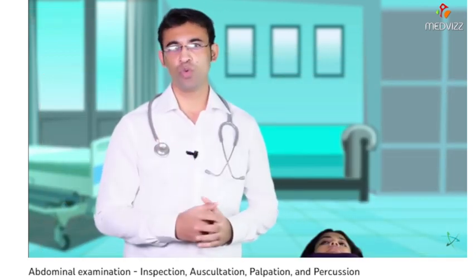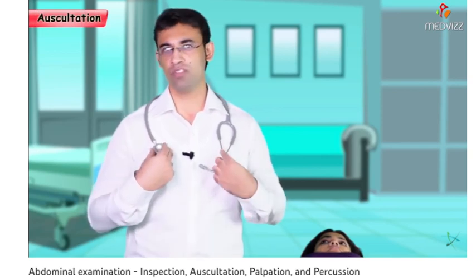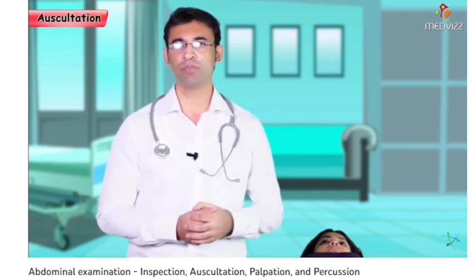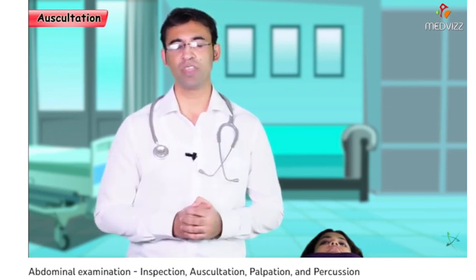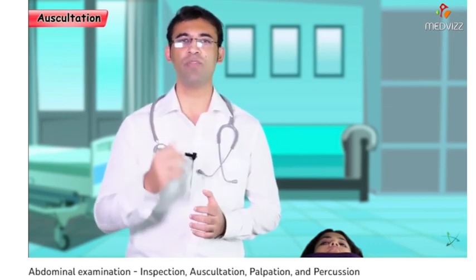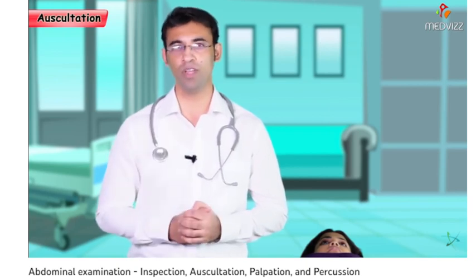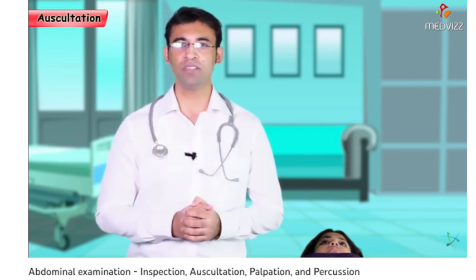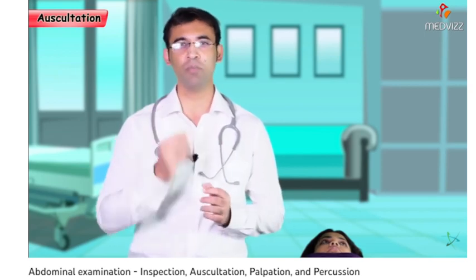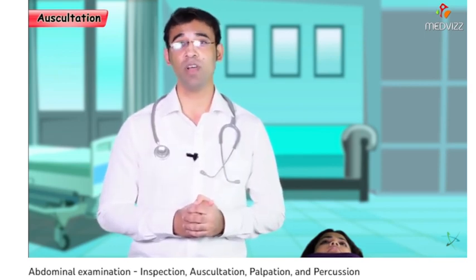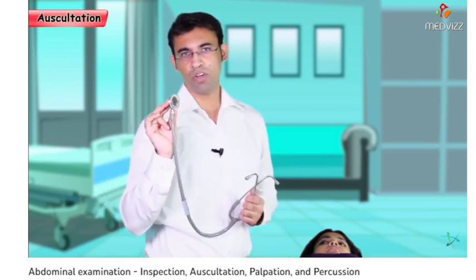And now I want to do auscultation with the help of my stethoscope. I want to listen to the bowel sounds. And we do not have to rush here. We have to wait because after every 5 to 10 seconds we can hear one bowel sound. And we have to wait. Suppose we are staying there for more than 2 minutes and we do not hear any bowel sound, then we can classify it as a silent bowel. I'm going to use the diaphragm of my stethoscope.